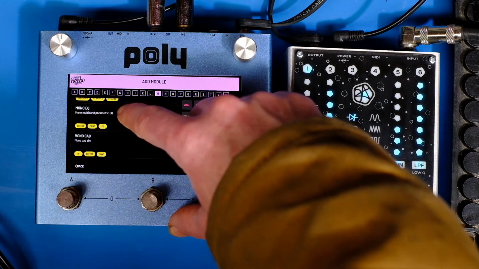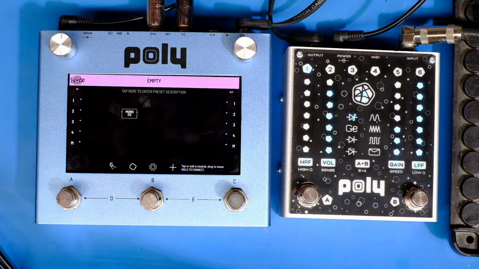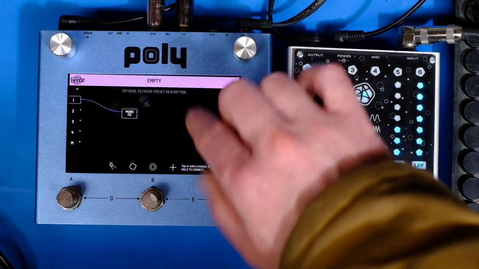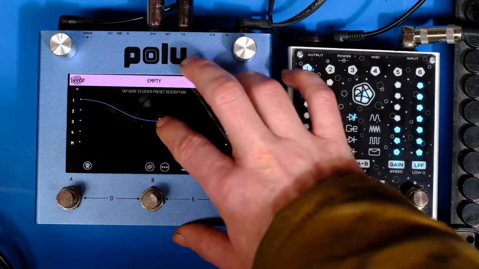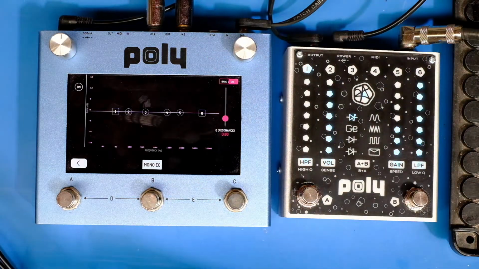Mono EQ. These are quite CPU expensive, so if you want to just filter out a section, often the filters are much more CPU efficient. But the mono EQs are nice and powerful. Let's run our signal through this one, because what we have here is a parametric EQ.